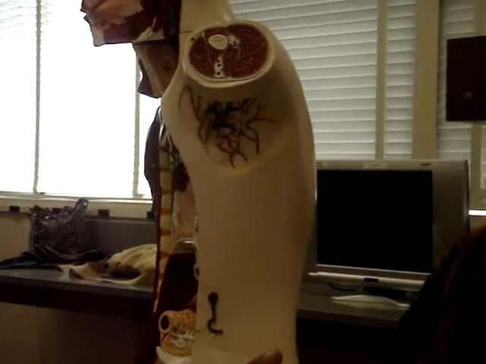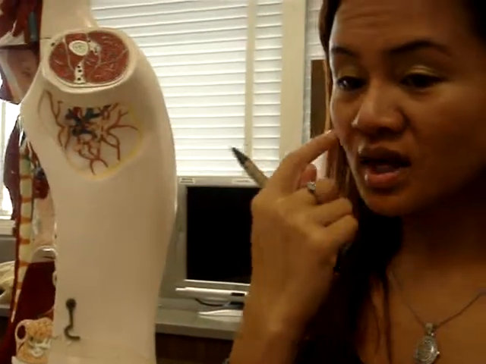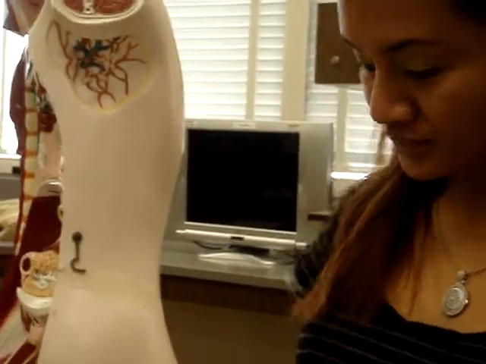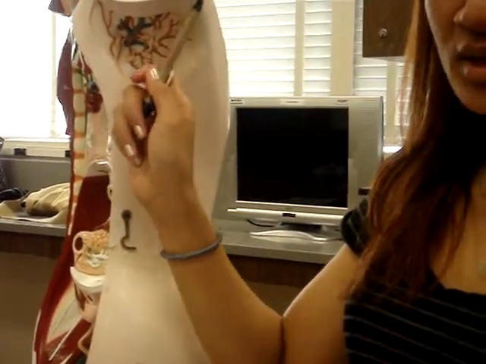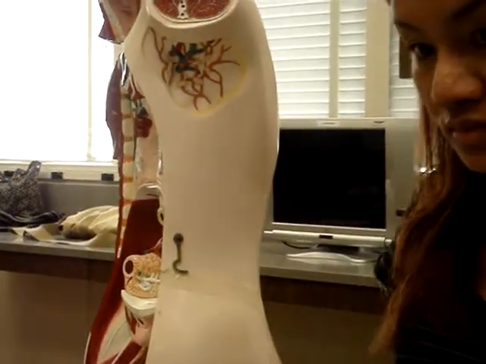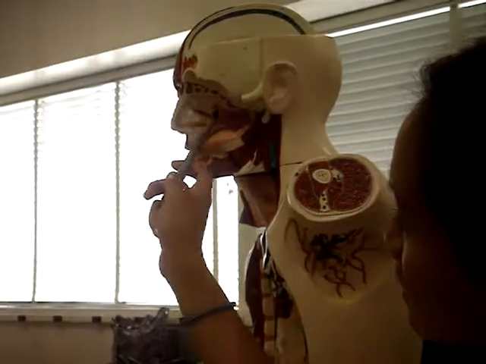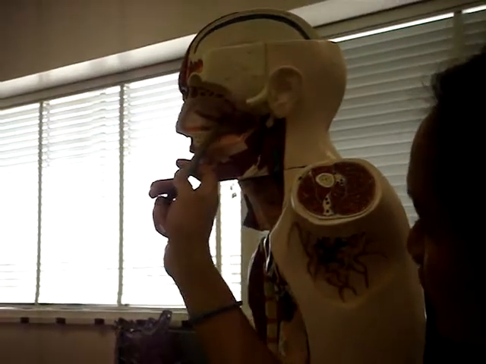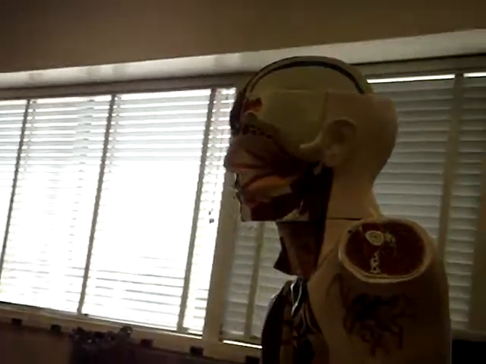Does everybody know where the maxillary sinus is? We're pretty good with that, right? It's in the maxillary bone, and you have two of them. You can't see it in this model, but you can see it on the cross section, the other one. Can you repeat those sinuses again? Frontal, ethmoid, sphenoid, and then the maxillary, which is here.